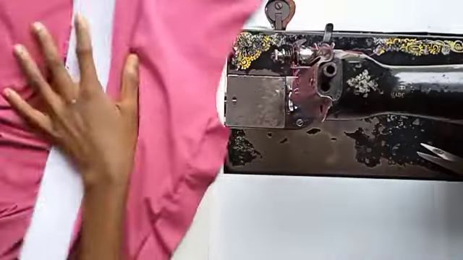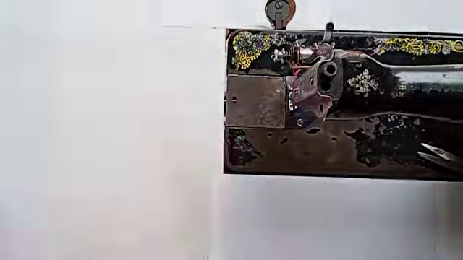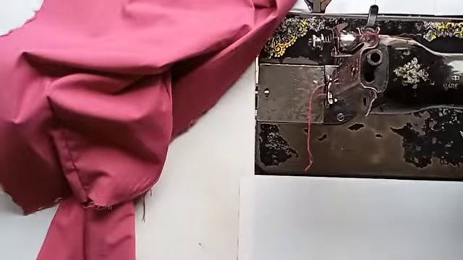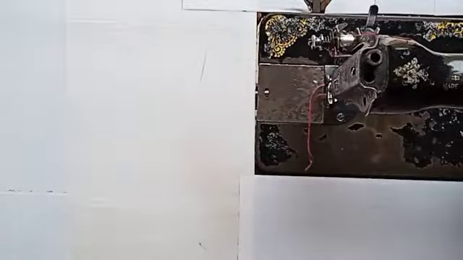I didn't use any lining for this dress. In fact, this is kind of a very fast work. I'm putting on this dress today for a program in the church. So, yeah.